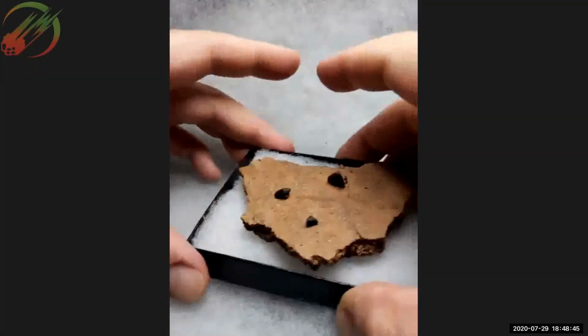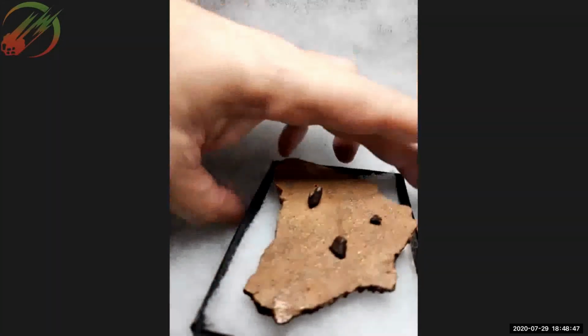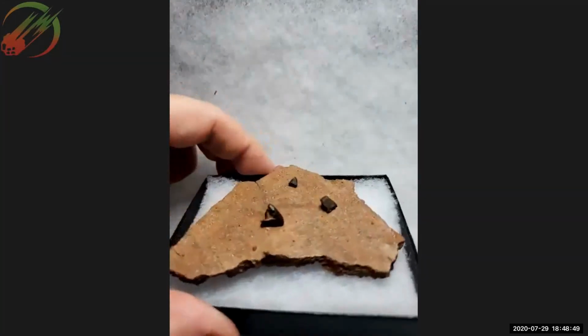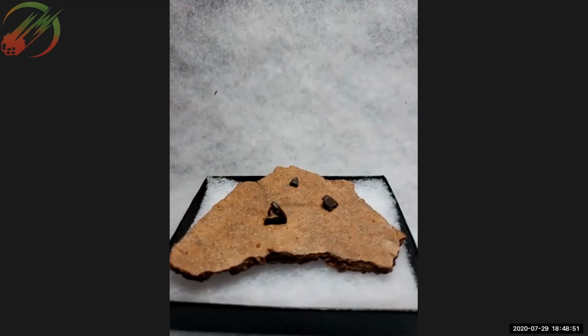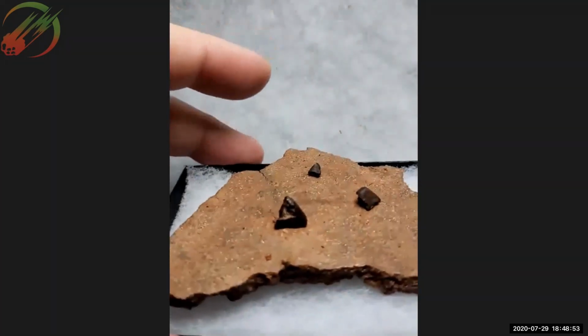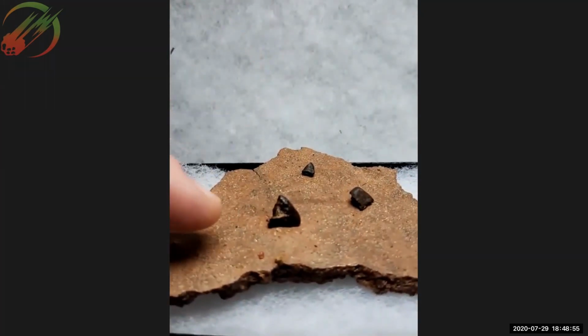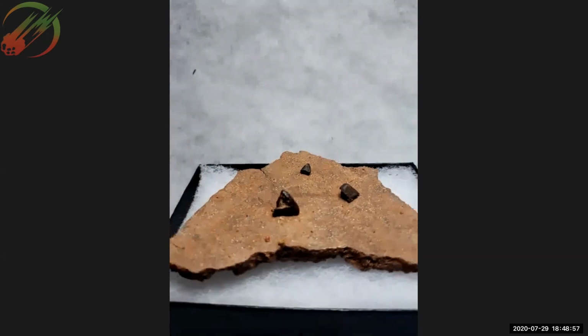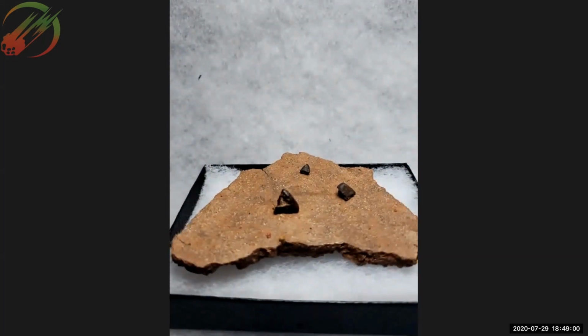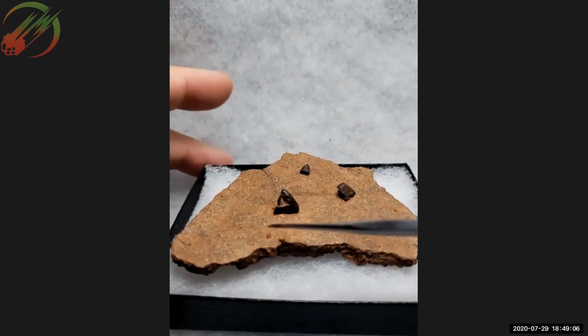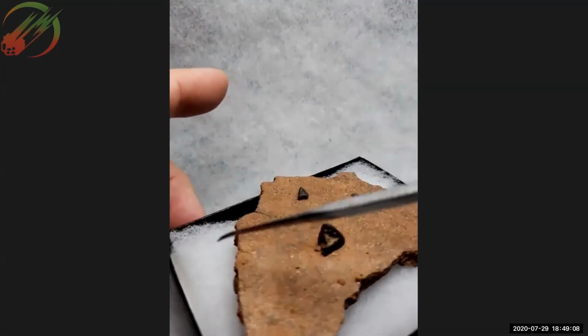So what I have here is my Holbrook display. This one right here is still in the ground. It was never removed. This one was actually found by Ruben Garcia, Mr. Meteorite. He found this one here and removed the entire chunk of dirt.